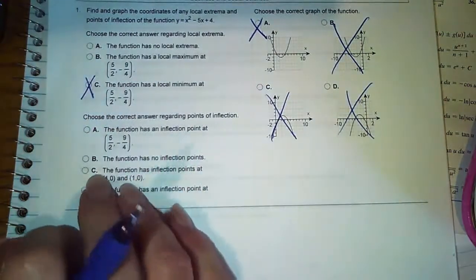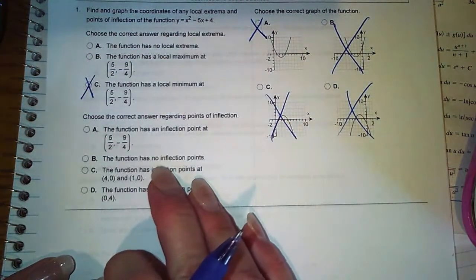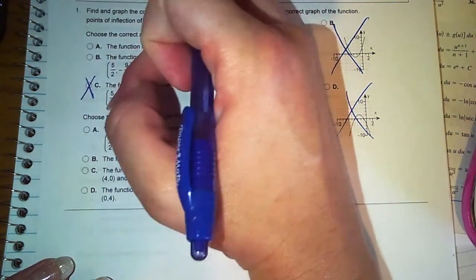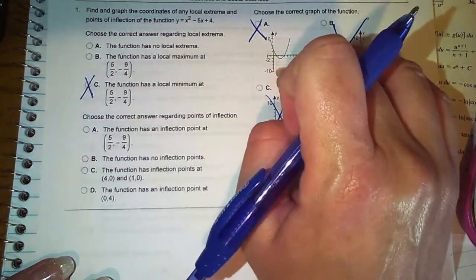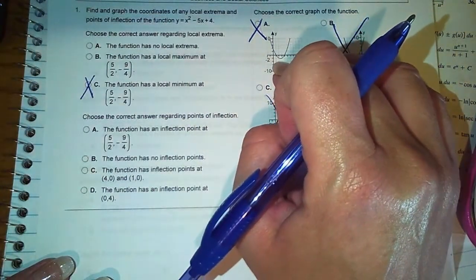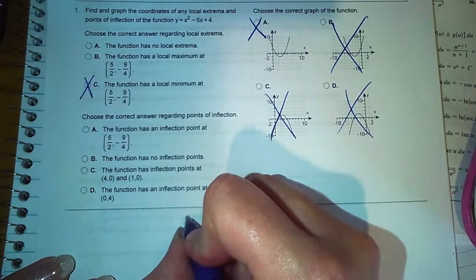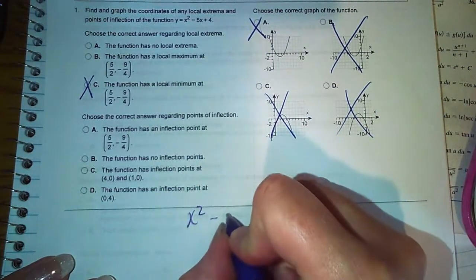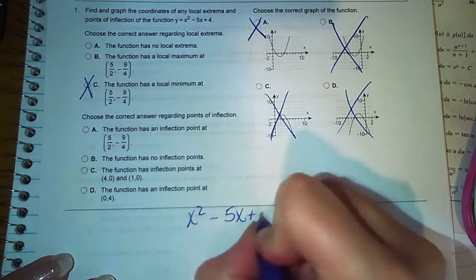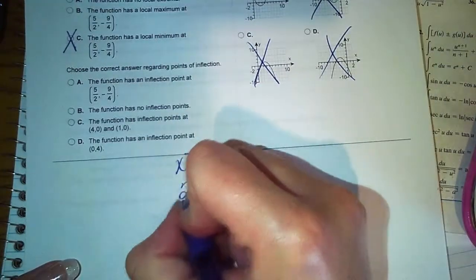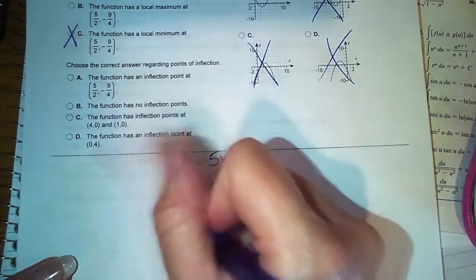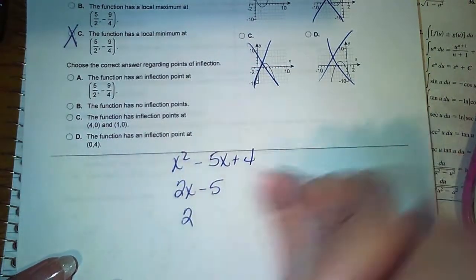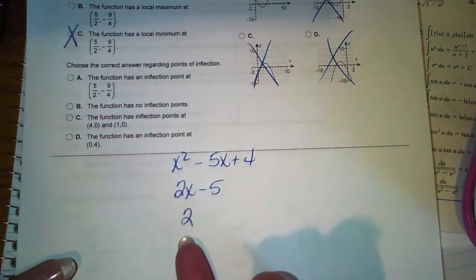Now, why did I just kind of rip through this? I would like to know, because this is options A, B, and C. This one is options A, B, C, and D. I don't change inflection, or I don't have a point of inflection, because I don't change concavity. So how do I know that? My function is x squared minus 5x plus 4. My first derivative is 2x minus 5, and my second derivative is 2. That means it is always concave up.